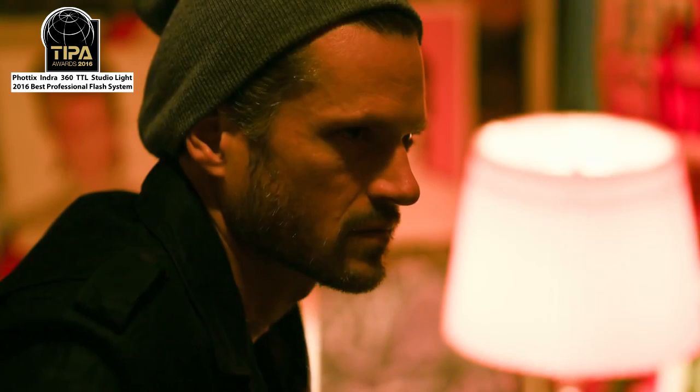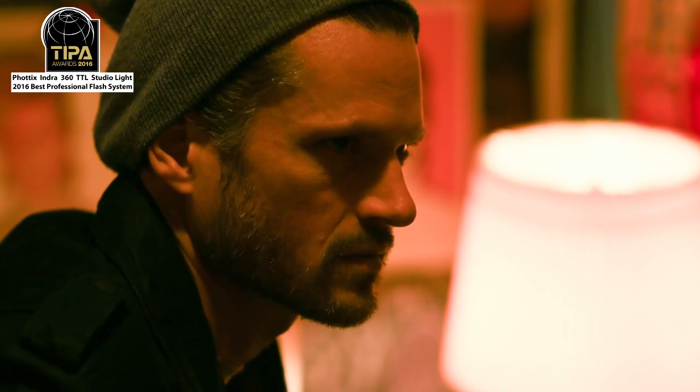So I want to reduce or eliminate one of those. I decide to eliminate the window light. Now that leaves me with two small light sources in the room, which don't necessarily complement my subject's features as best as possible. So I decide to throw a strobe in there.